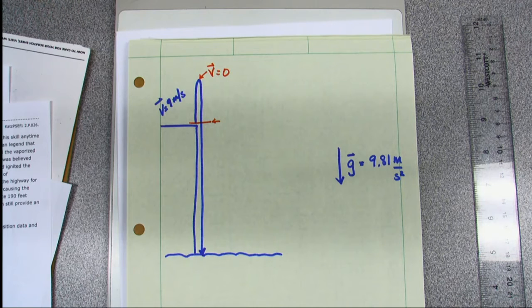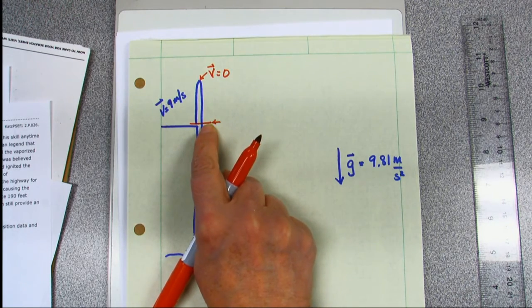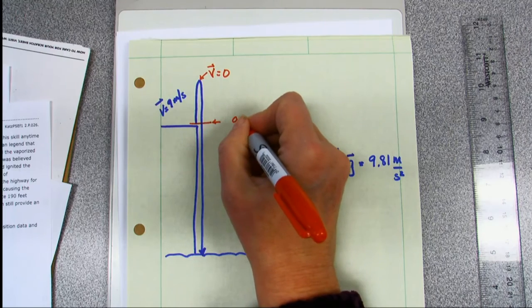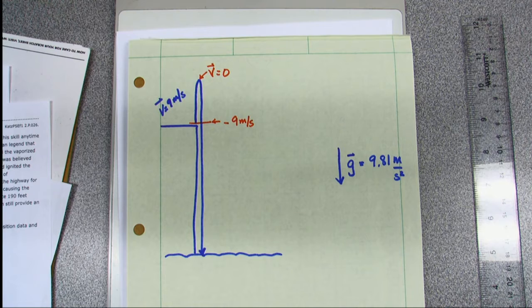What is it? 0? If it's 0 here, that's not 0. Is it 9? Yep, it's 9. The magnitude is 9 meters per second, but it's negative. Because remember, vectors have direction and magnitude. So it's actually a negative 9 meters per second.